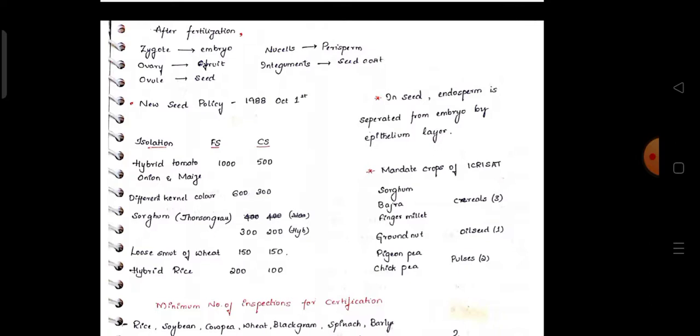Coming to the generalized isolation distance of different crops. Till now we have specifically seen different crops. Hybrid tomato, onion and maize: foundation seed 1000 meter and certified seed 500. Different kernel color: foundation seed 600 and certified 300. In sorghum Johnson grass it is 400 and 400, and in hybrids 300 and 200. Loose smut of wheat 150 and 150. Hybrid rice 200 and 100.